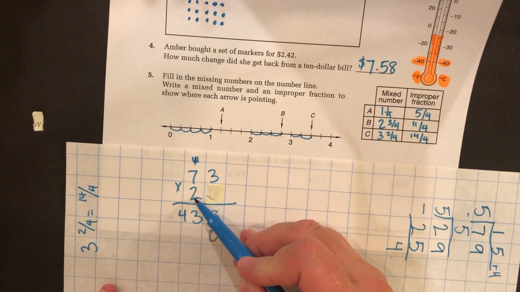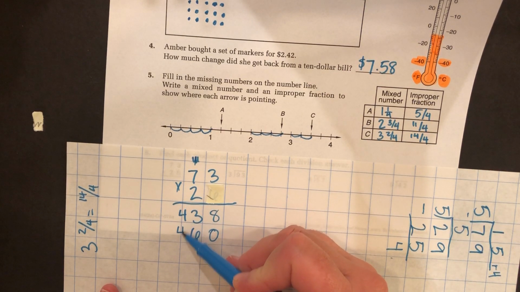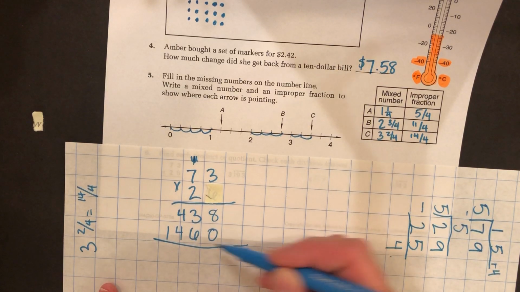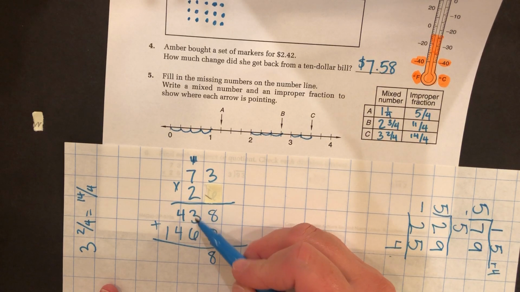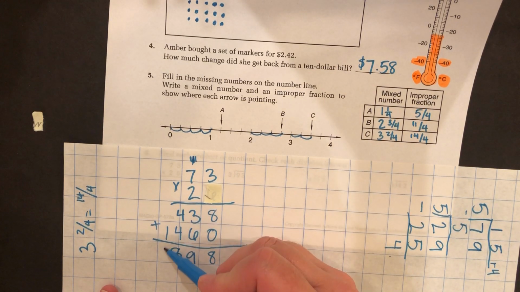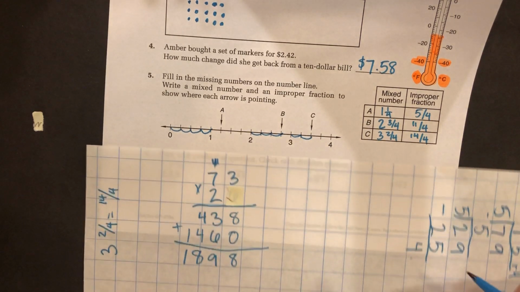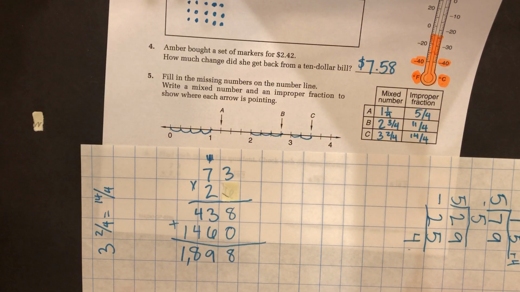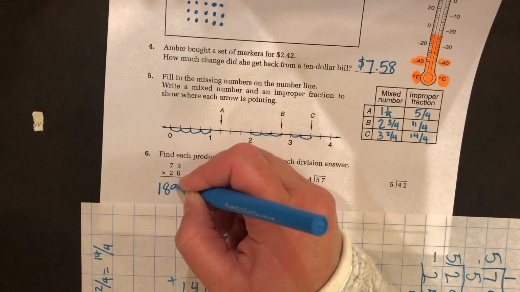Okay? 2 times 3 is 6. 2 times 7 is 14. Add them up. 8 plus 0 is 8. 6 plus 3 is 9. 4 plus 4 is 8. And bring down the 1. Okay? And 1, 2, 3, comma. 1898.